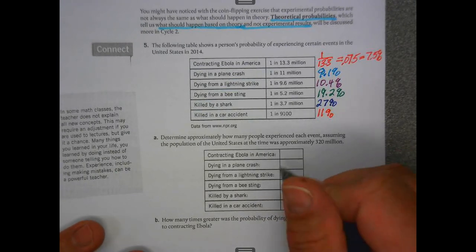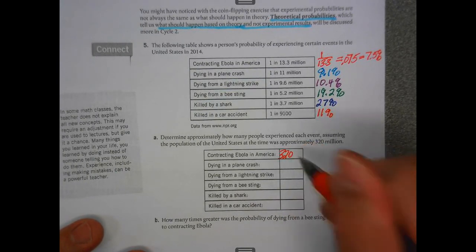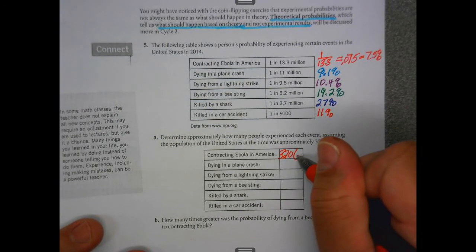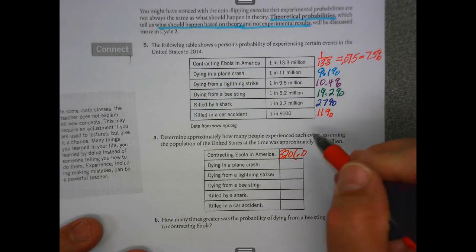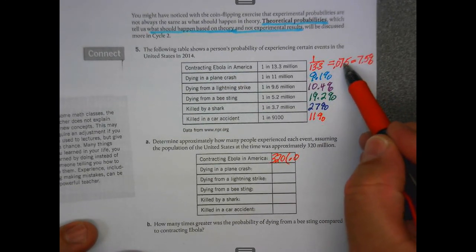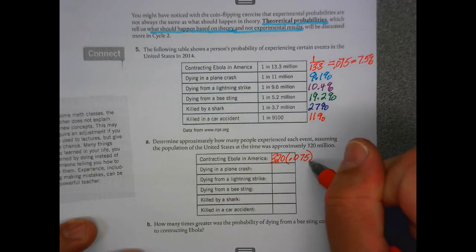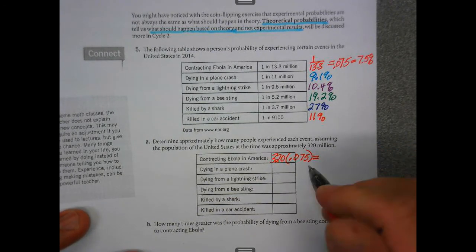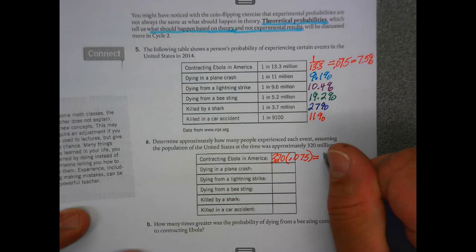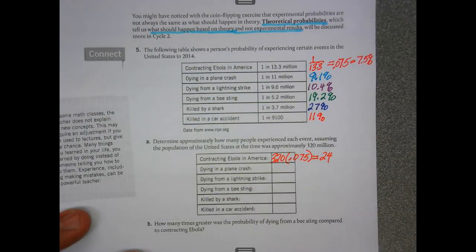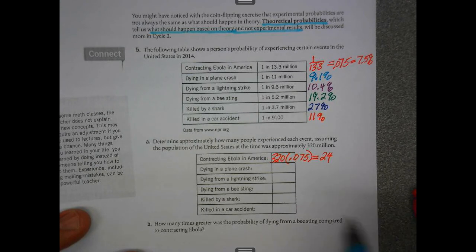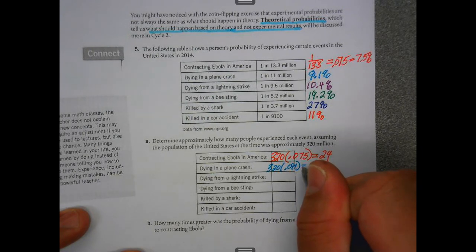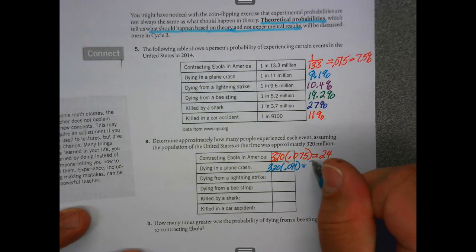In this case, I get 24. 320 times 0.091 is going to give me 29 people. I do this for each one. 320 times 0.104, 33. 320 times 0.192, give me 61. 27% of 320 killed by a shark, 86 people. And killed in a car accident, 35.